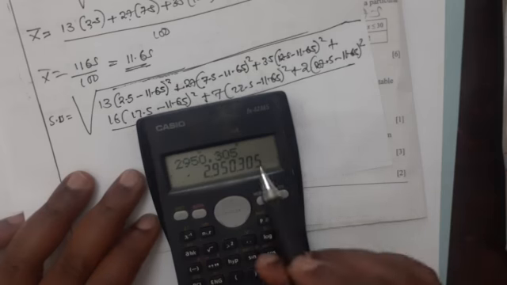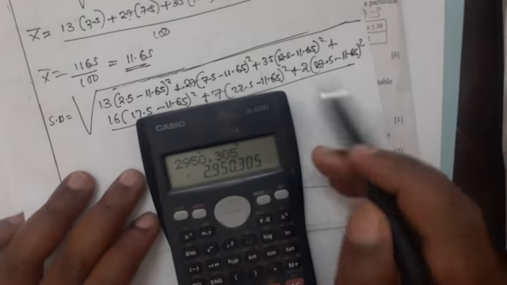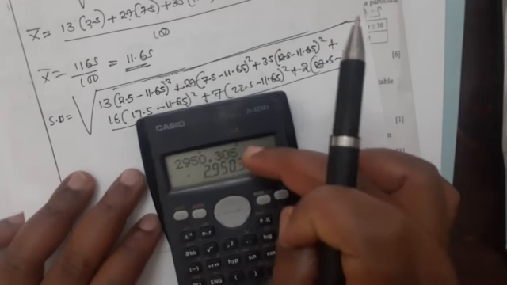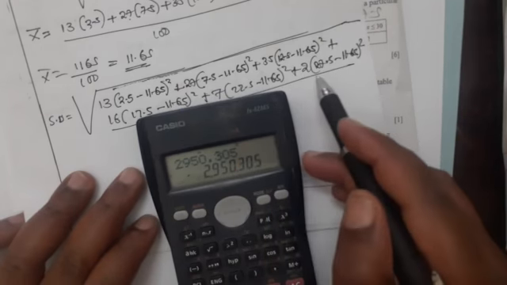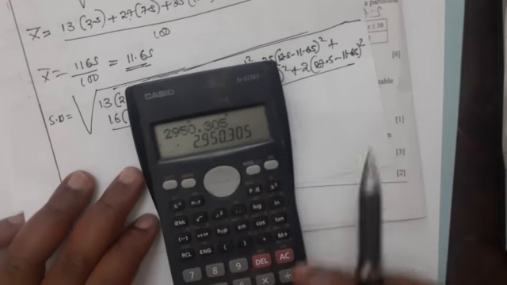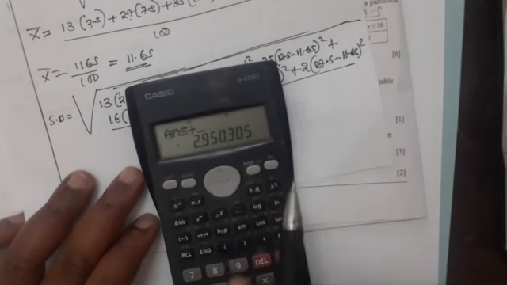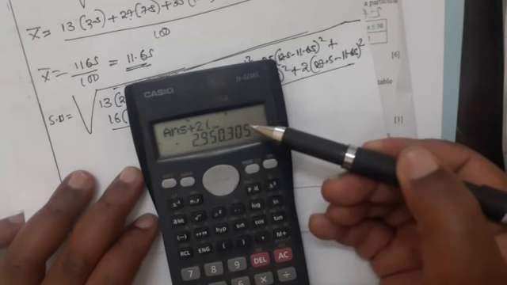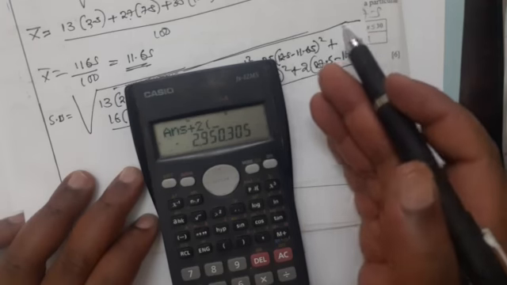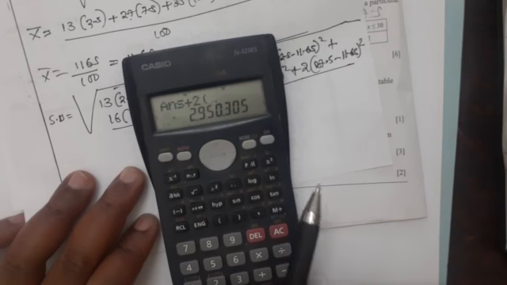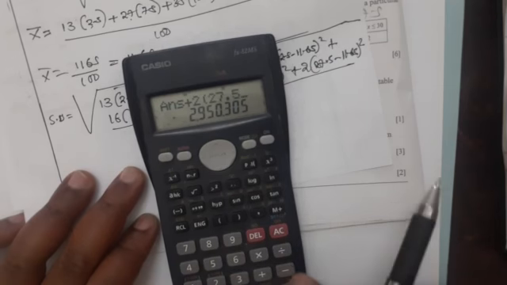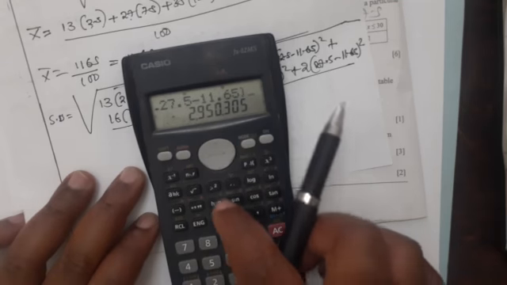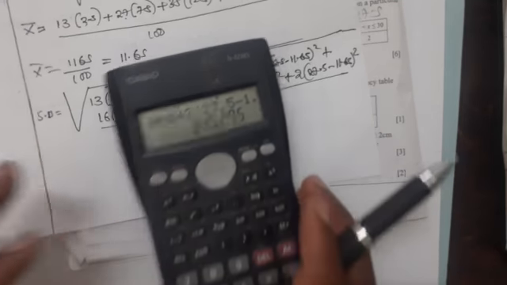Okay, so this one is our answer, but take note the calculator had not put this, because it was showing the number of entries. So there's need to add the last one here. So plus 2, open bracket. When there's something popping up at the end, it's reminding you that you can't punch any further. So you say equals, then add. So you say 27.5 minus 11.65, your square. Alright, this is our total.